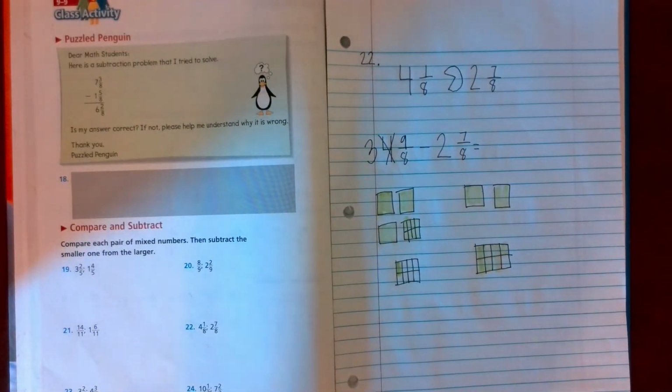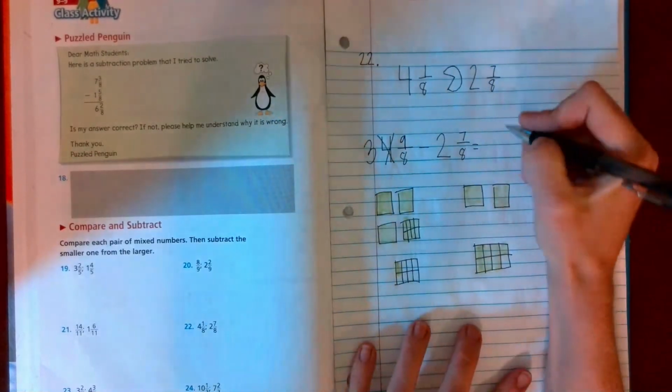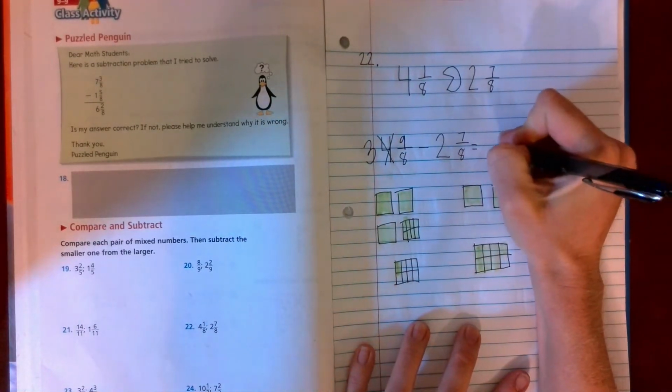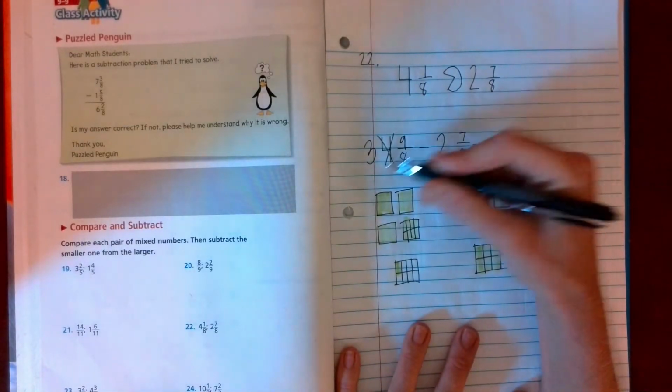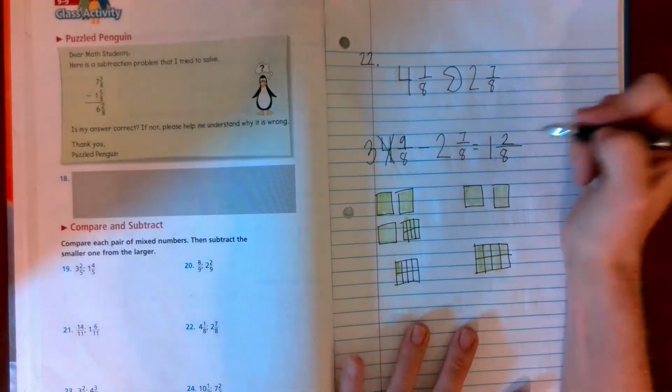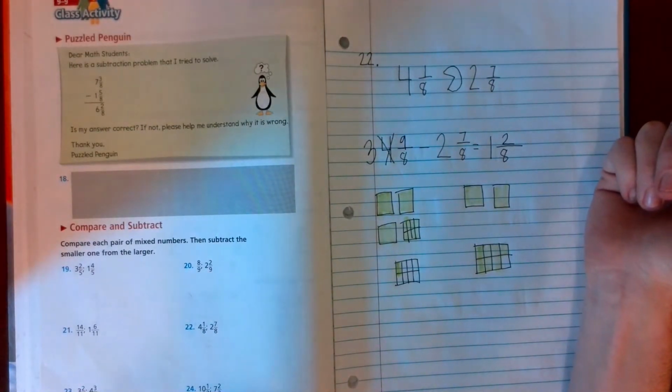Now, can I take 7 from 9? Yes, I can. That gets 2. The denominator doesn't change. And then 2 from 3 is 1. So I would have gotten 1 and 2/8.